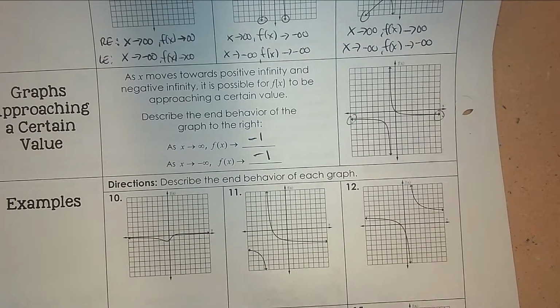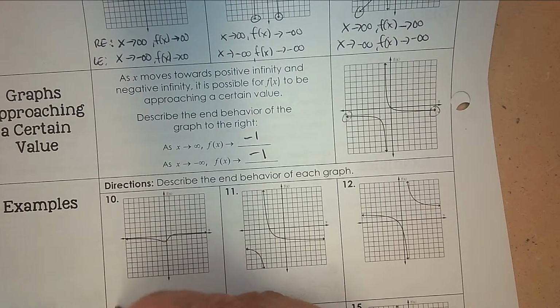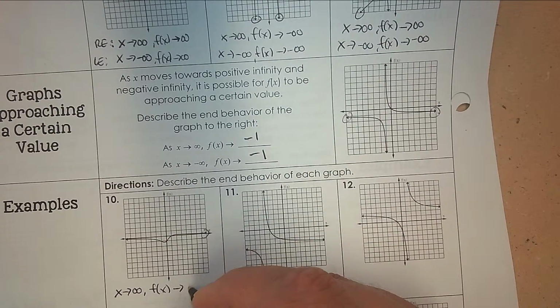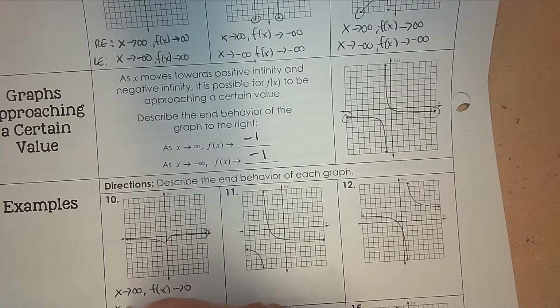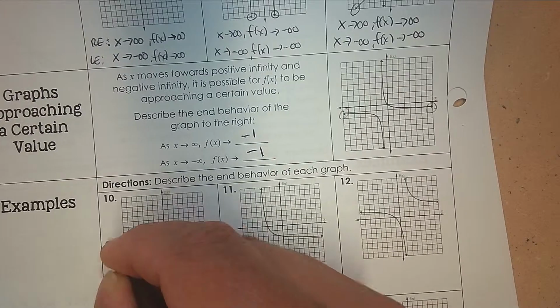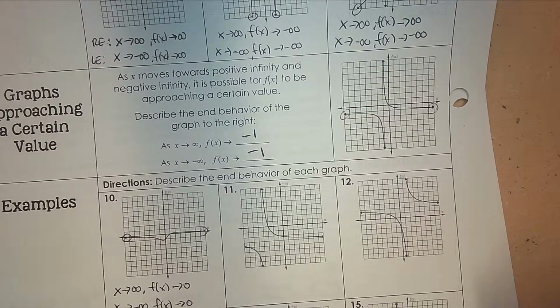So describe the end behavior here. Again, as x approaches infinity, what does f of x approach? You can see it approaches 0. As x approaches negative infinity, what number is it getting closer to? Again, the left and the right end both are getting close to 0.